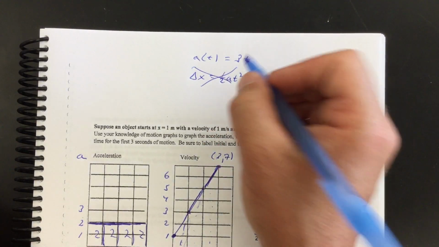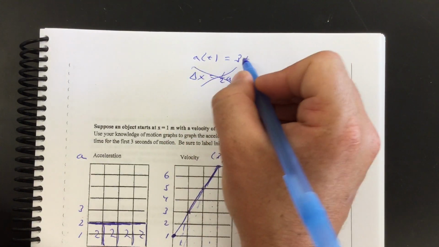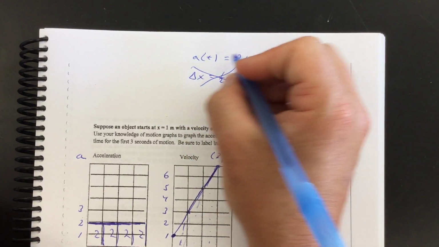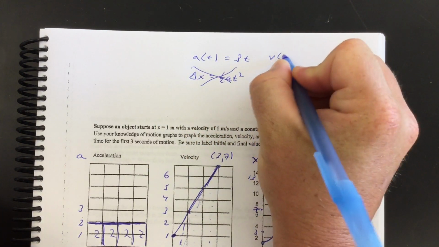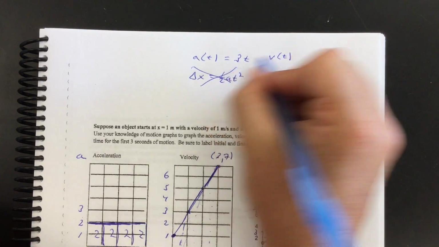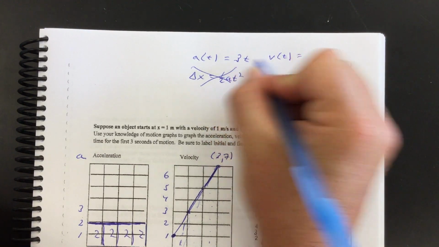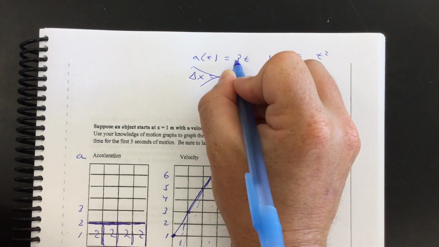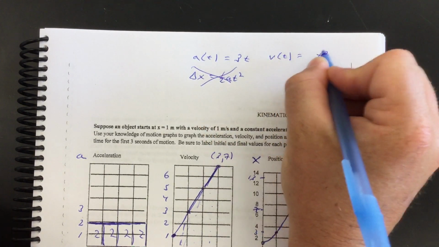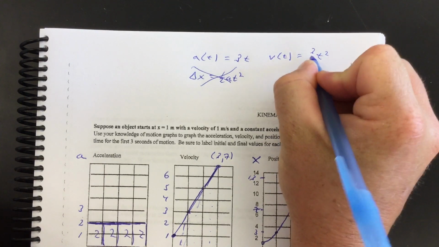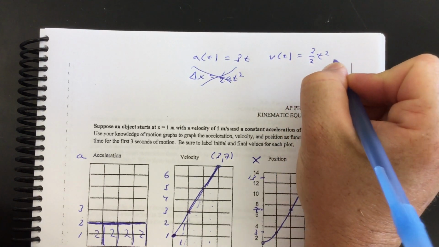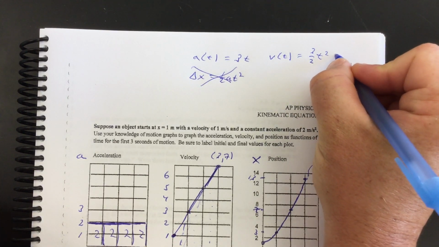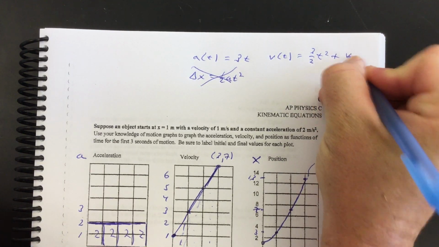What you should do is integrate this thing. So what should we really get for x as a function of time? Well, first let's get the velocity as a function of time by integrating. If acceleration goes like t, your velocity must go like t squared, and this is going to have to go like 3/2 t squared plus a constant, plus your initial velocity.